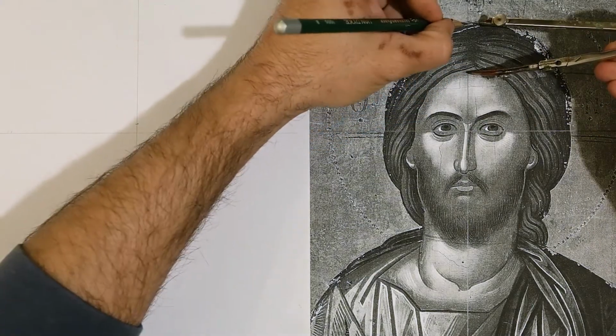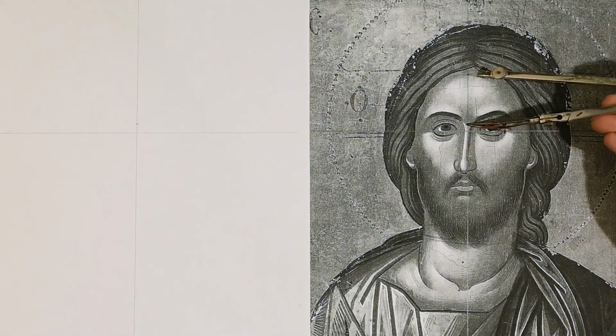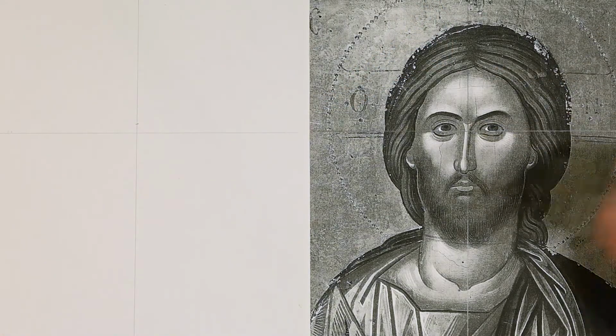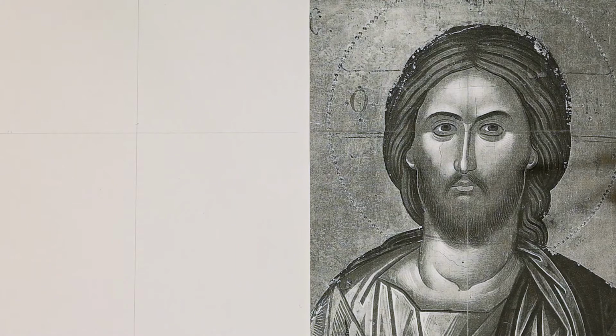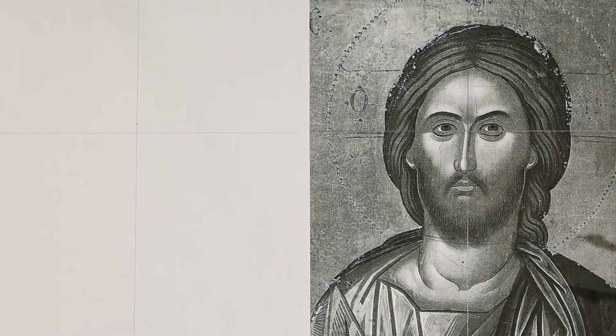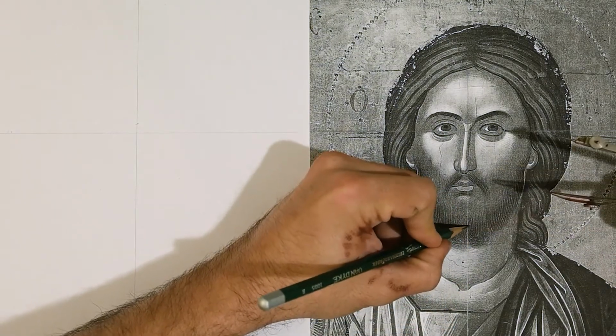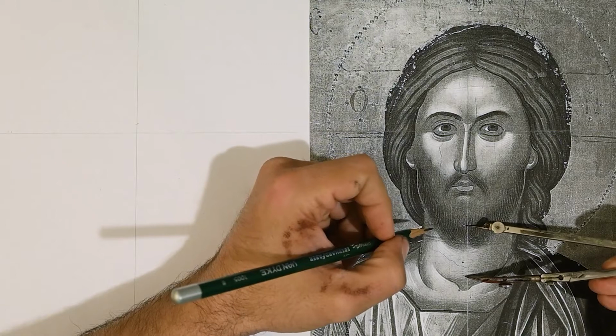See here on the reference how the length of the nose works. If I measure the nose, I will find that 2 measures above the nose, I will find the edge of the head.